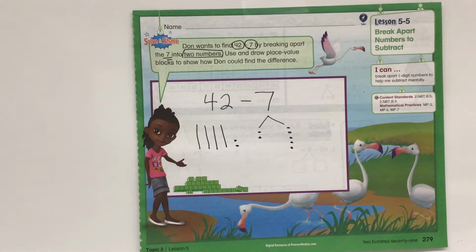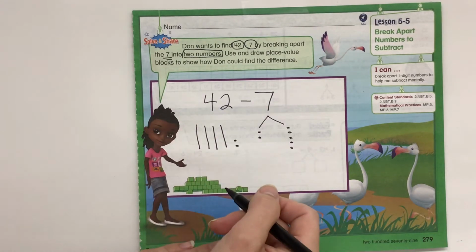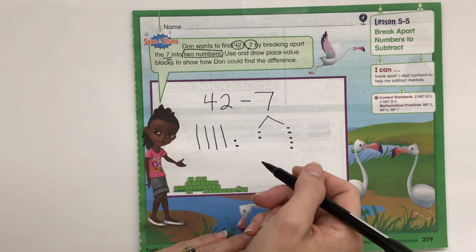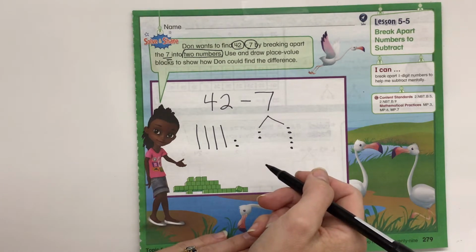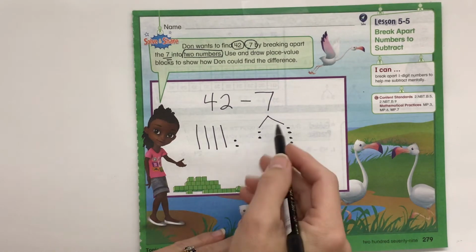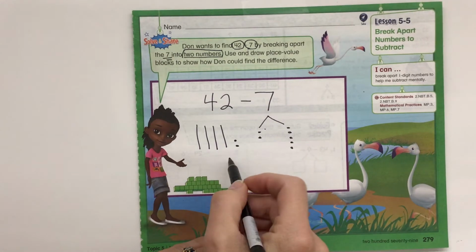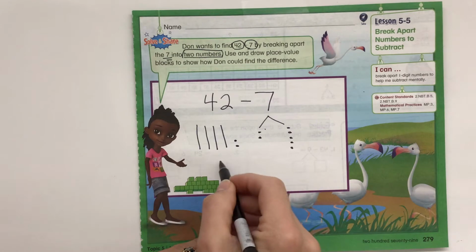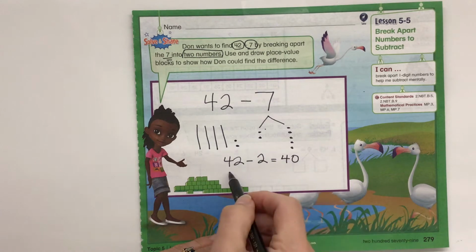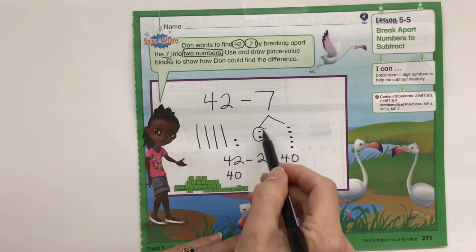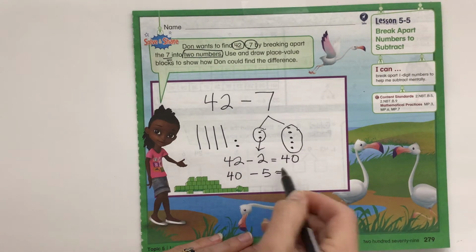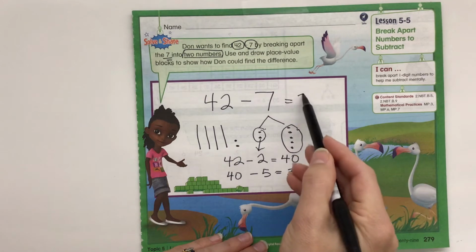Okay, 2 plus 5. So what I'm going to do is I have 42 minus 7. So I need to subtract 7 of them. And so what I'm going to do first is I'm going to go 42 minus 2. So I'm going to subtract these two. So if I have 42 minus 2, that equals 40, correct? Then I have 40, so I subtracted these two right here. And I have 40 minus 5 equals 35. So my answer is 35.